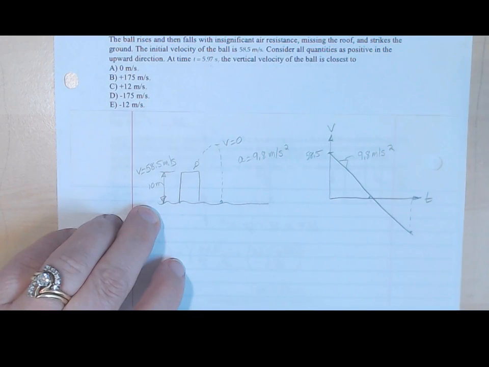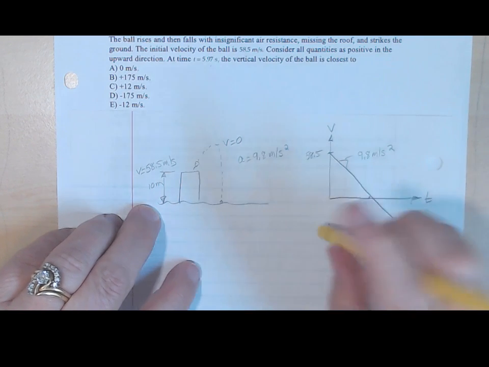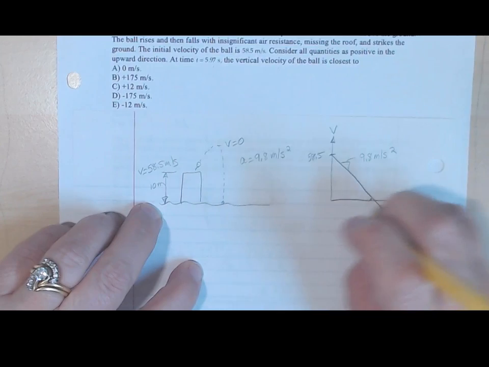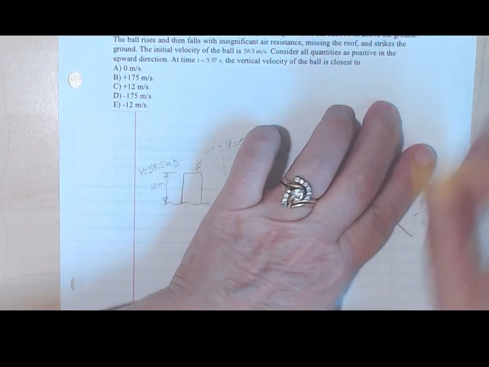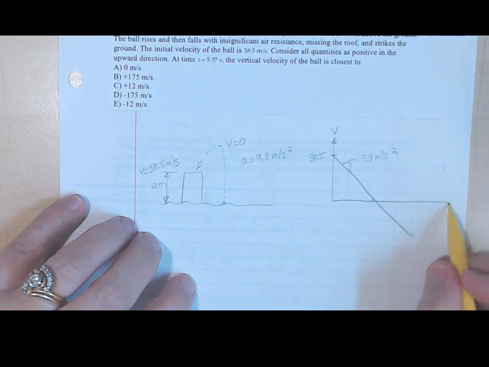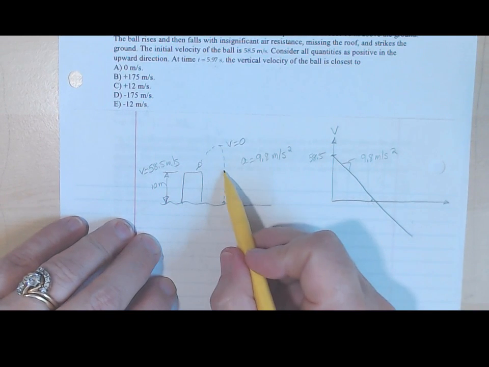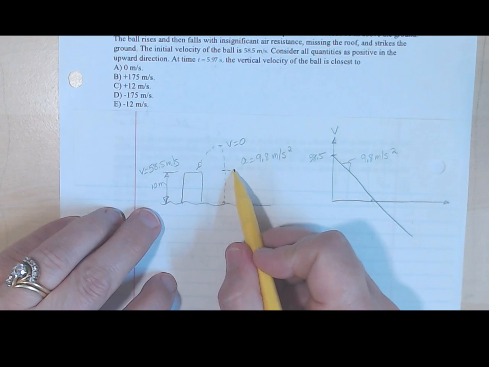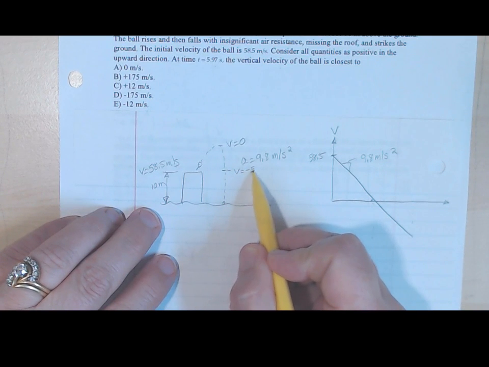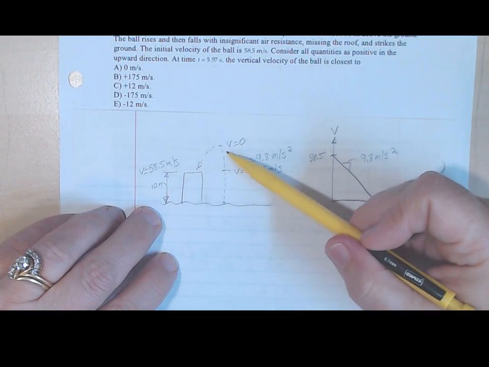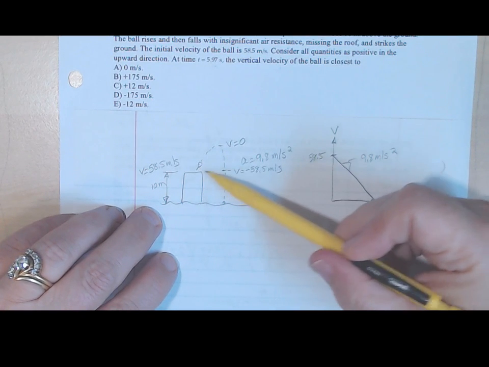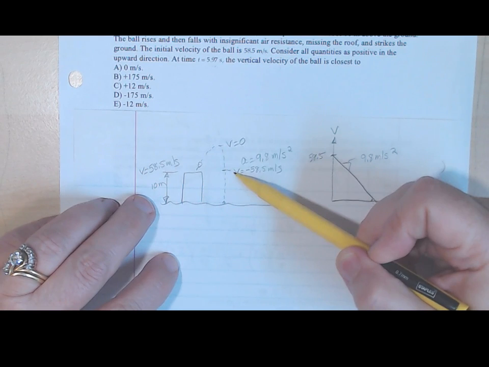And I also know that it covers 10 meters. Nope, I don't know that. Actually, let's draw something here. I know when it gets to this point right here, the velocity is again minus 58.5 meters per second. Because it goes up and comes back down, it's going to have the same velocity at the same height, but it's just reversed in sign.